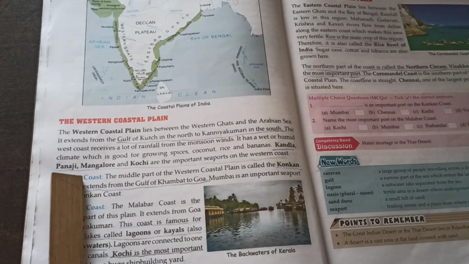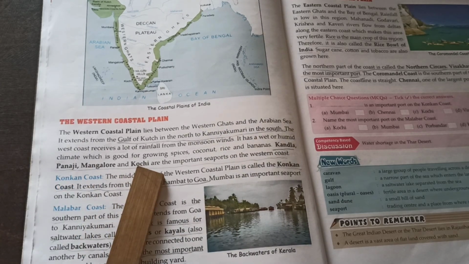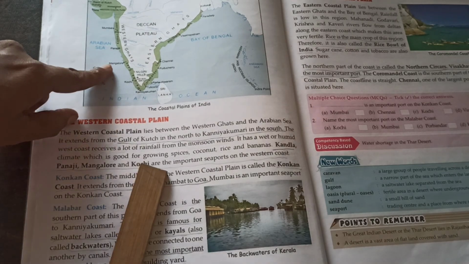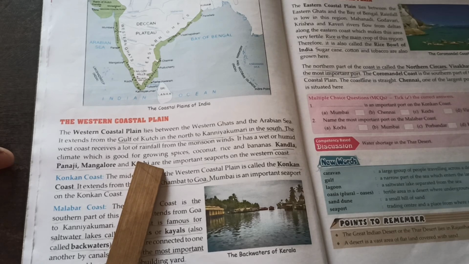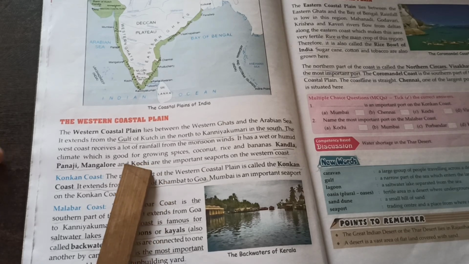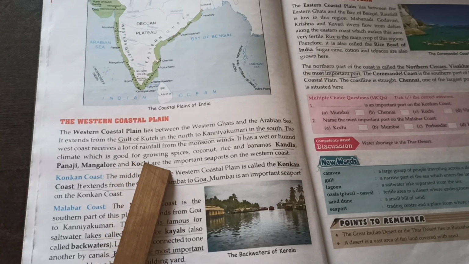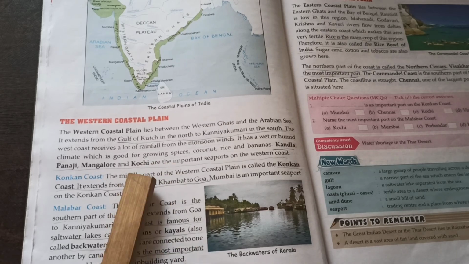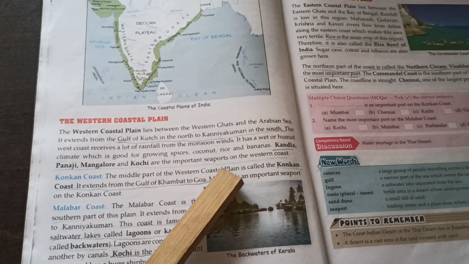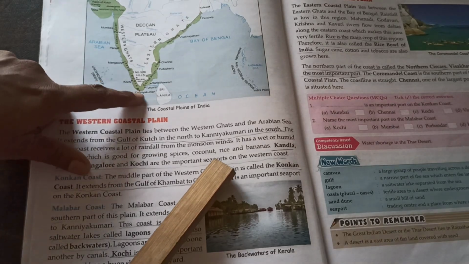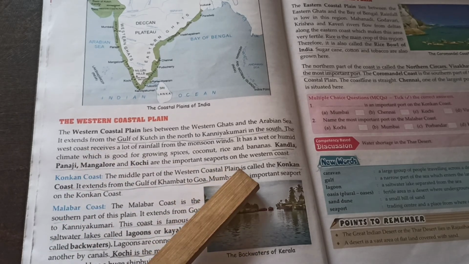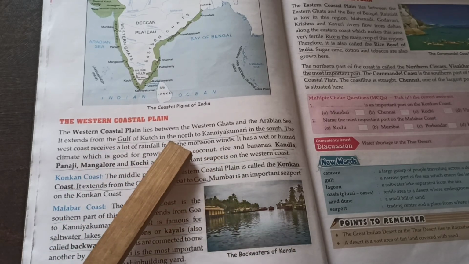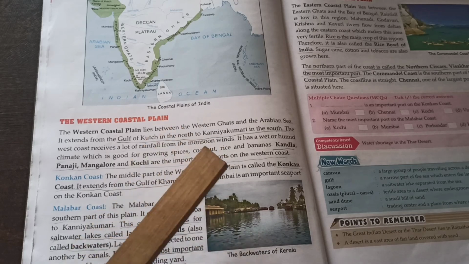Kandla, Panji, Mangalore and Kochi are the important seaports. You can see Kochi and Mangalore here. Seaports are always used for business, like import and export business.